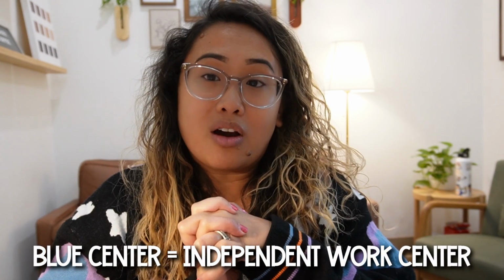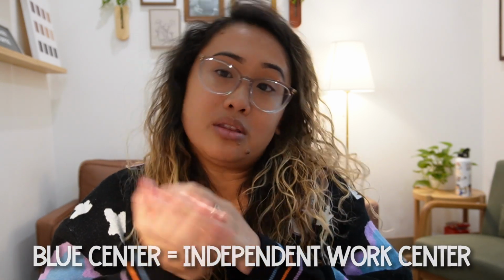And then we have the blue center, which is an independent center. Depending on the needs of your student, this may look different for each student. Some students are able to do task boxes, or a lot of my students do the cause and effect switches because they're at that stage of learning how to do cause and effect. So that is it. Those are the 5 centers we do in my classroom.